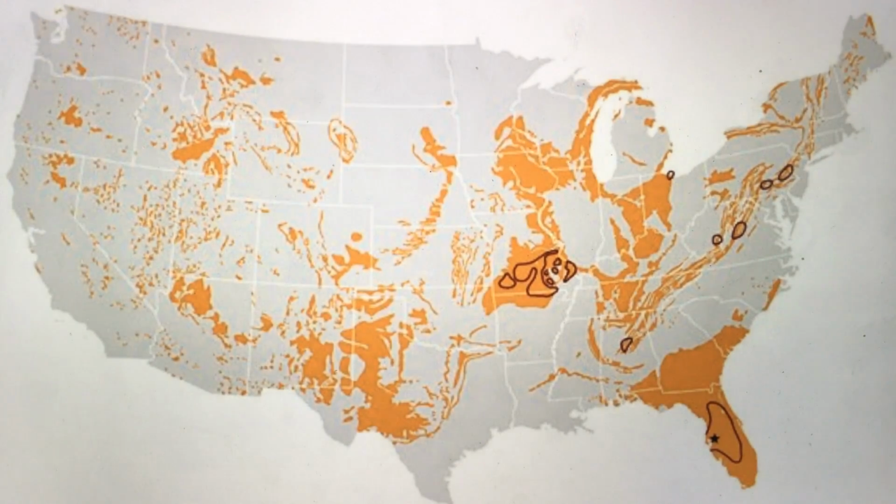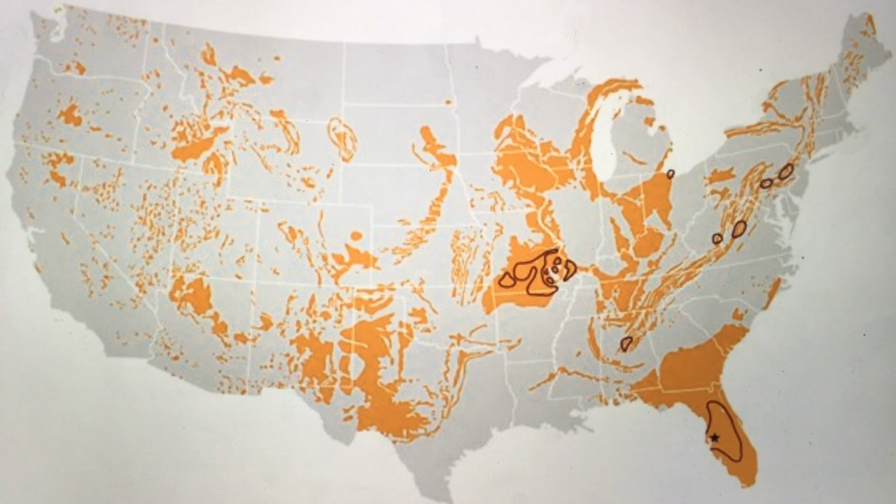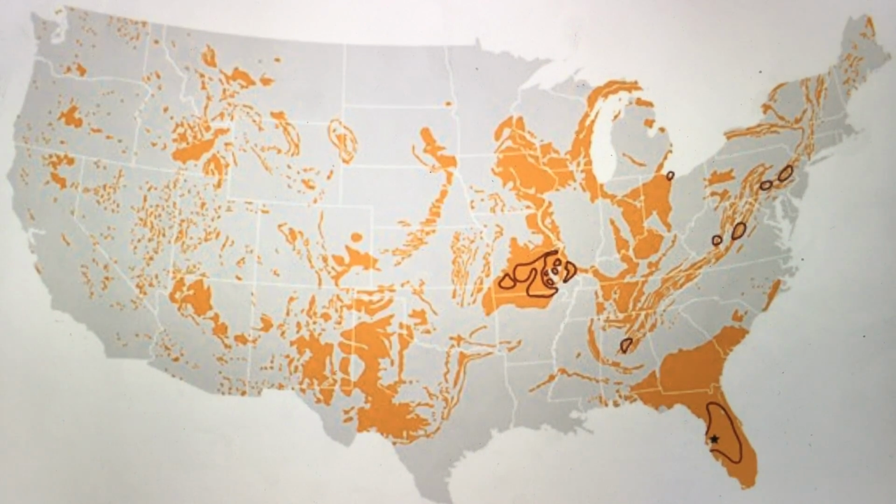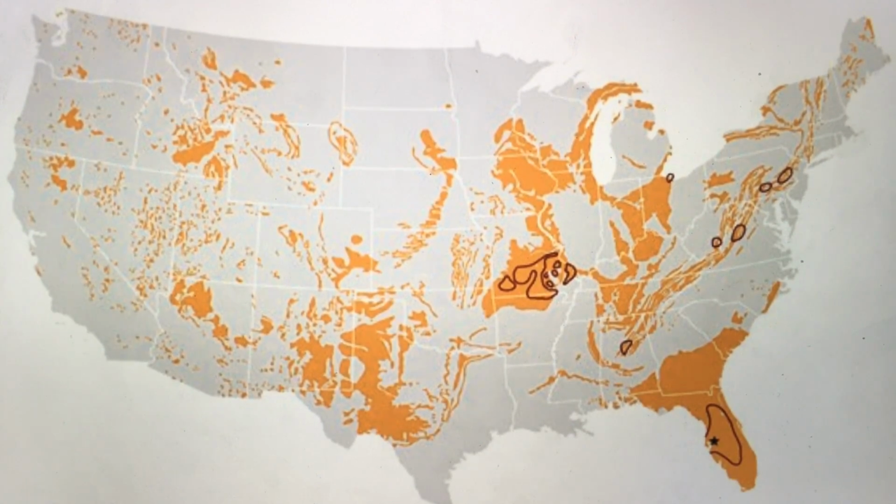According to the American Info Maps, the chart shows where sinkholes are most likely to occur in the U.S. The orange parts are where the sinkholes may form. The red circular line is where the bedrock is less stable and may collapse. The star indicates the most recent and fatal sinkhole that happened in 2013.